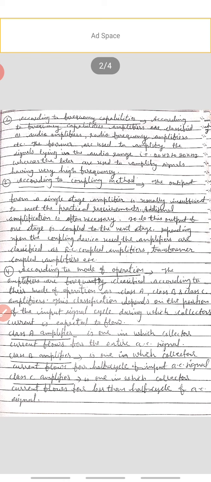Audio range means 20 hertz to 20 kilohertz. Whereas the latter, that means radio frequency amplifiers, are used to amplify signals having very high frequencies. Frequencies must be very high.